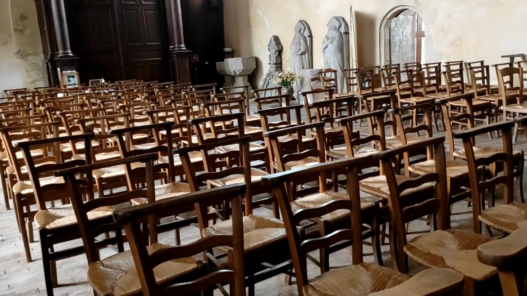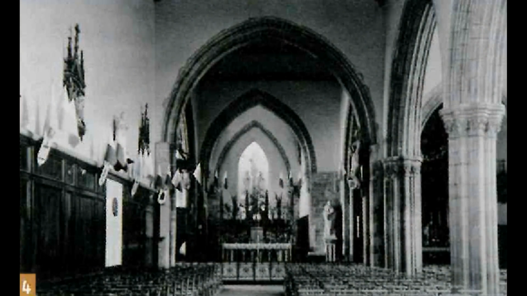Situated on the south side of the nave, this ancient wall dates back to the late 11th or early 12th century. Once concealed by wooden balustrades, it has been magnificently preserved, as you can see today.